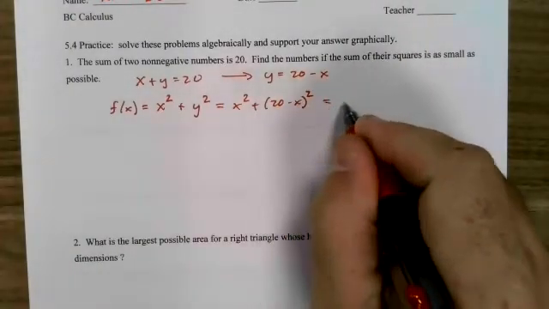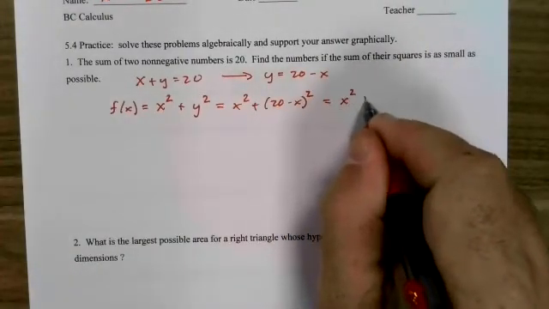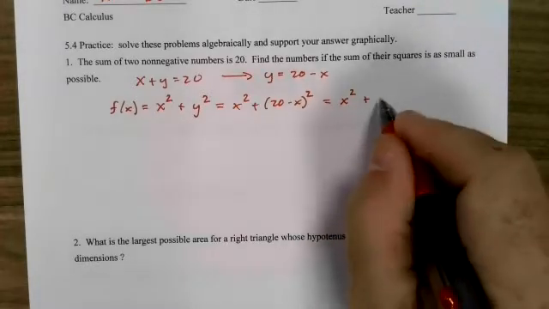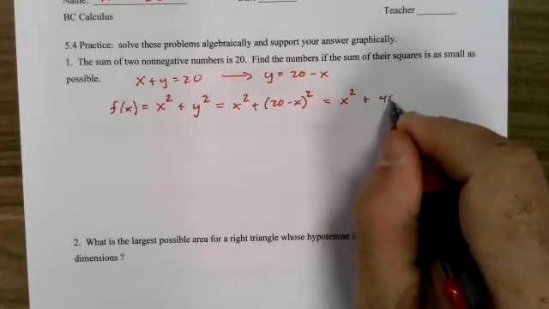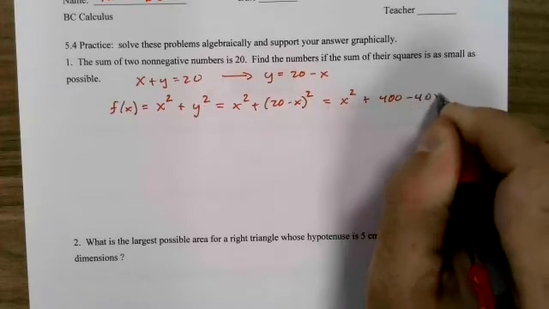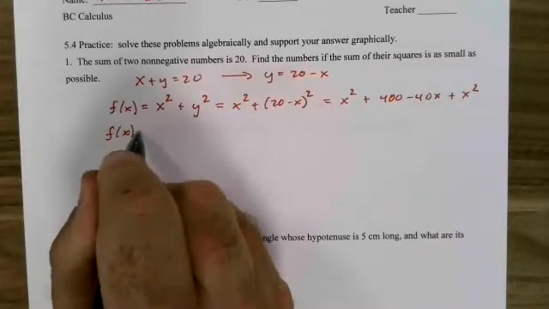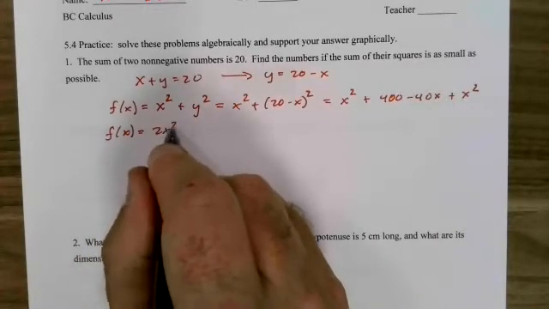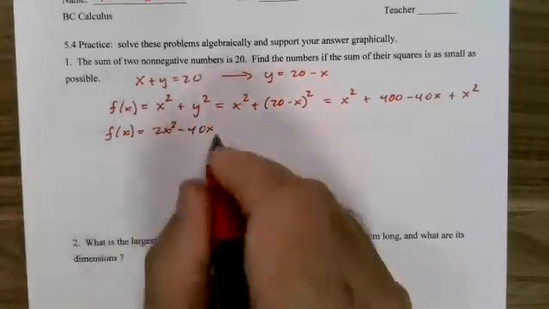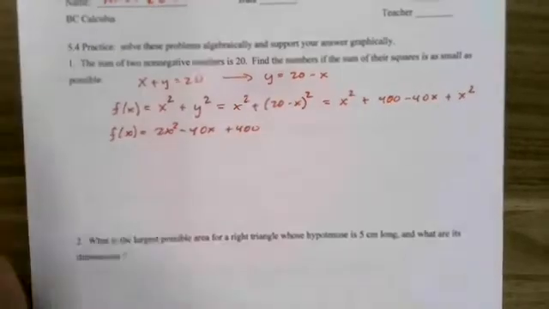This is x squared plus 400 minus 40x plus x squared. So my function is 2x squared minus 40x plus 400.